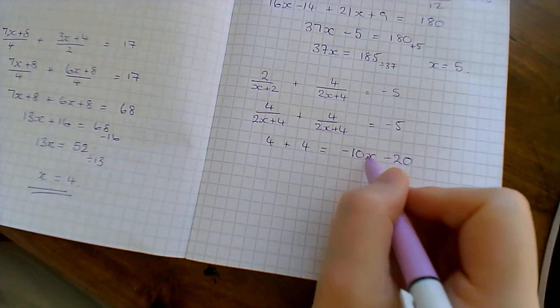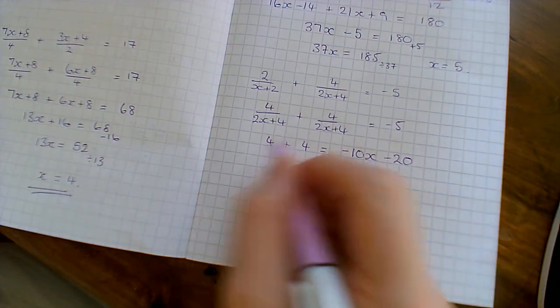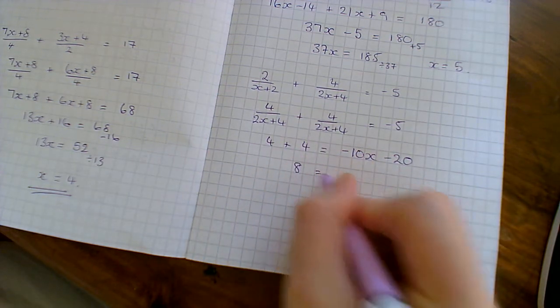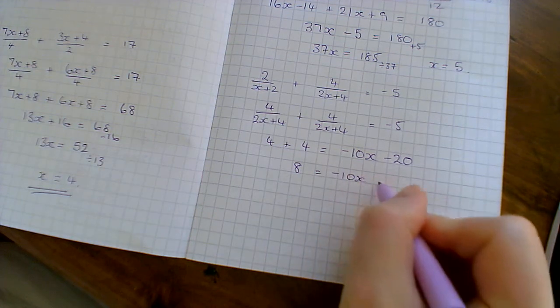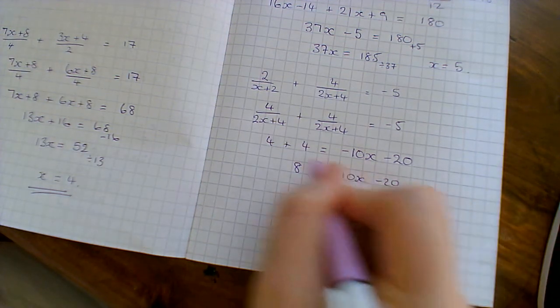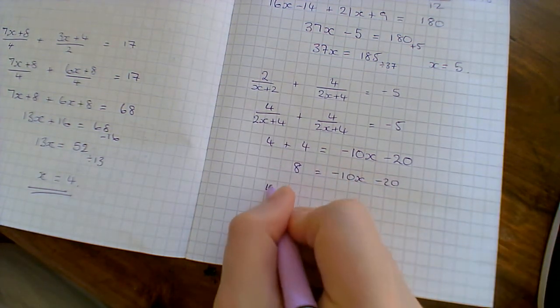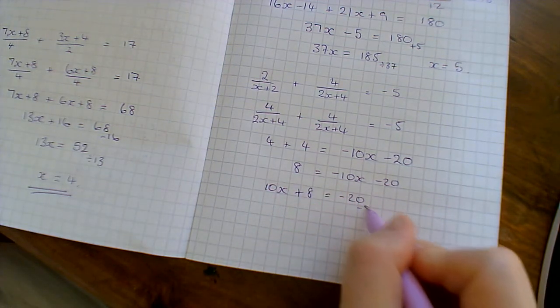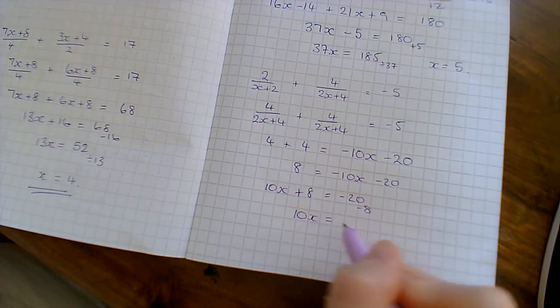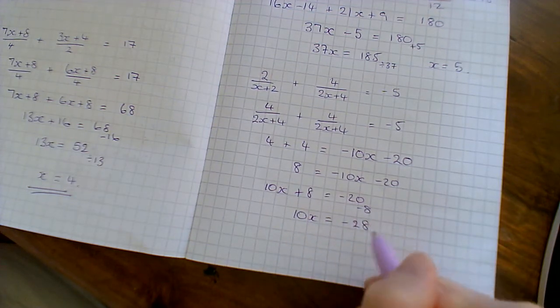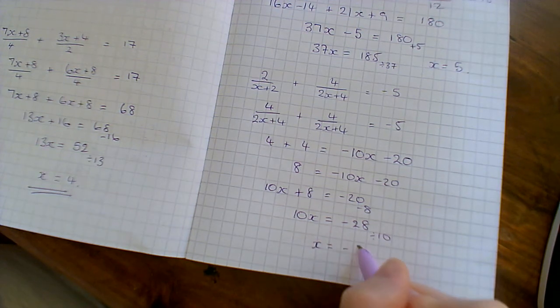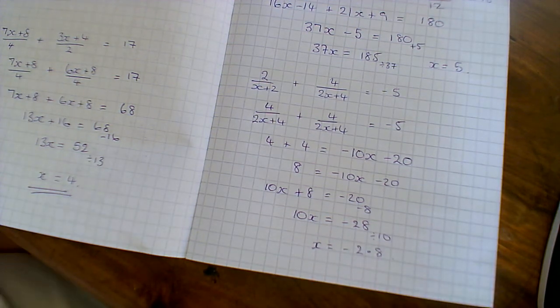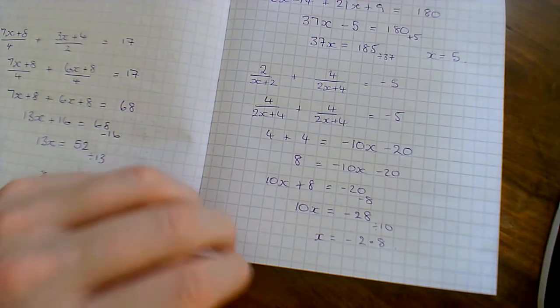Next step is to sort this out. So I'll get, what do I get? 8 equals minus 10x take away 20. I'm going to take the 10x over this side to make it positive. So I get 10x plus 8 equals minus 20. Take away the 8. 10x equals minus 28. And then I'm going to divide by 10 and to finish with x equals minus 2.8. Okay. First of the decimals I've run into there.